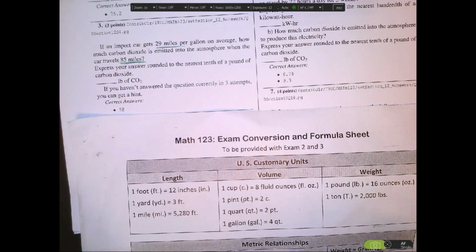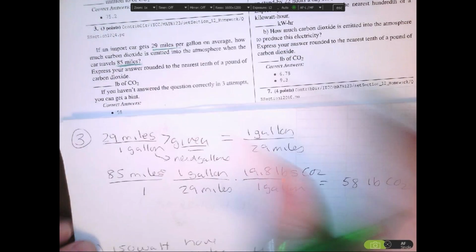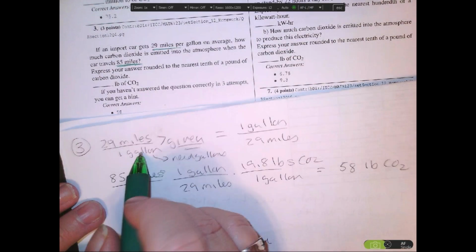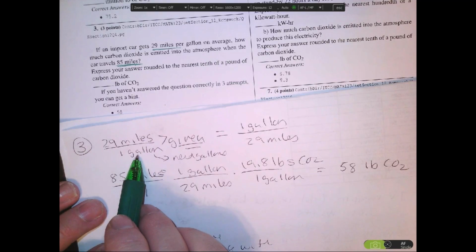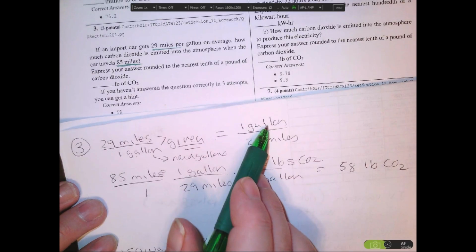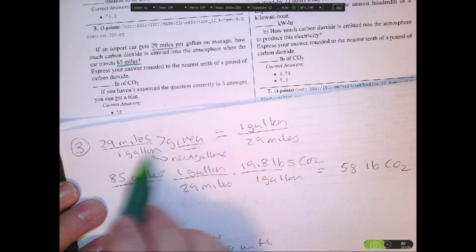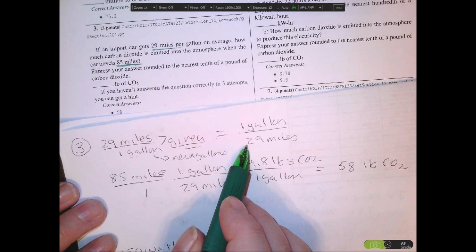Remember that we need gallons to cancel with our conversion, and we need it in our numerator. So they give you 29 miles per gallon is what your car gets. Because we need gallons in the numerator, we're going to need to switch that. There's nothing wrong. We can change this to 1 gallon over 29 miles.